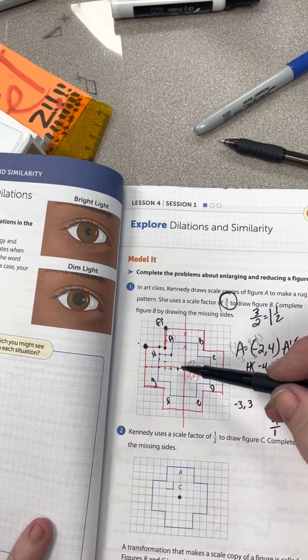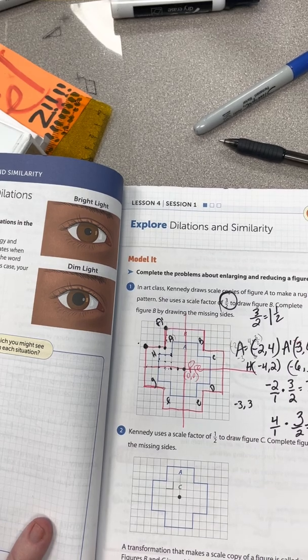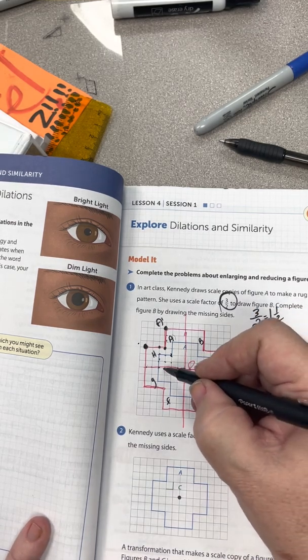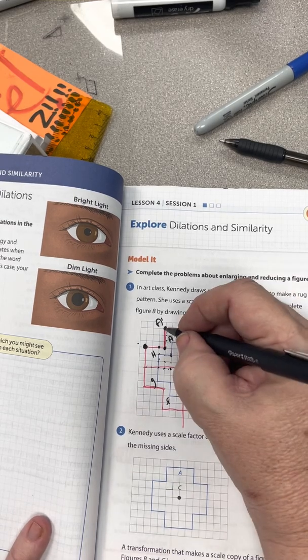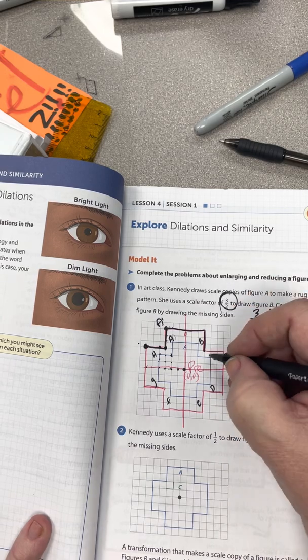Oh, it's right here. 1, 2, 1, 2. Sorry, that's 2, 2. So 2, 2. It's going to give me -4, -4. So now I can see where it's going to go in, just like it told me over here.